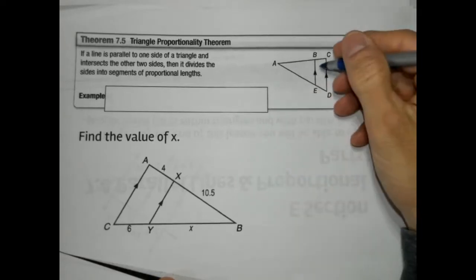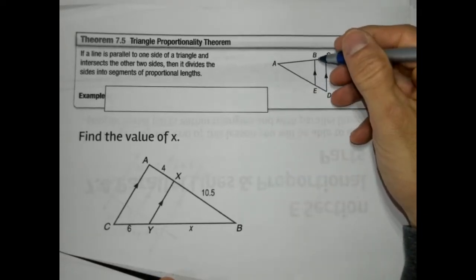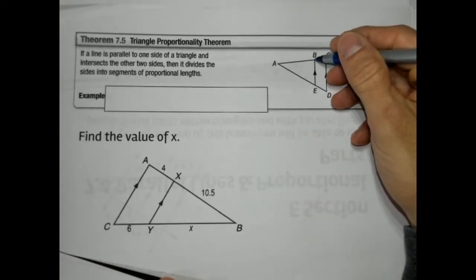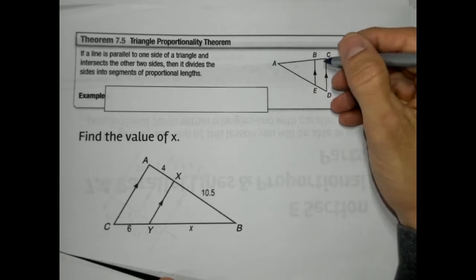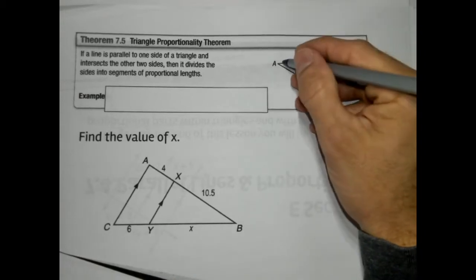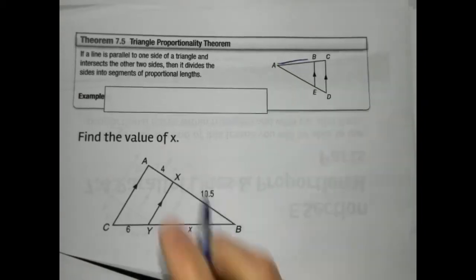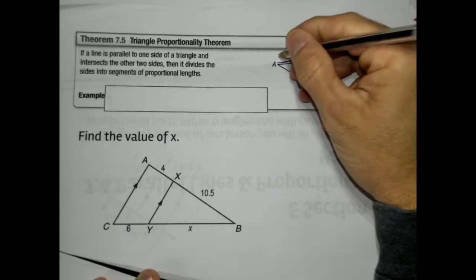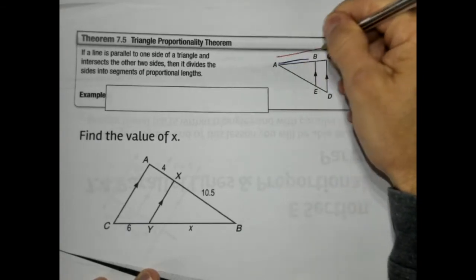You can see here we have a parallel line segment connecting two sides of this triangle, and it creates these two proportional relationships. So for example, AB is going to be the blue. This isn't going to be that different from the previous section if we think of it this way.